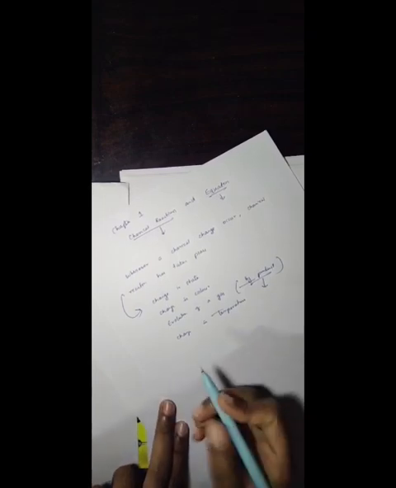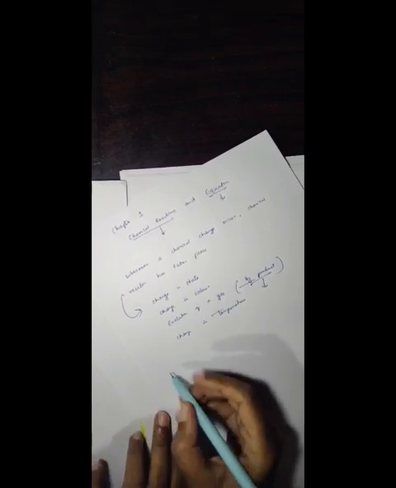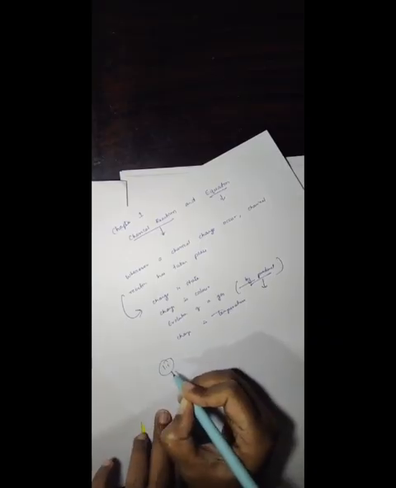So as per NCERT, we would be going one by one. So 1.1 in the NCERT of chapter 1 is dealing with chemical equation.